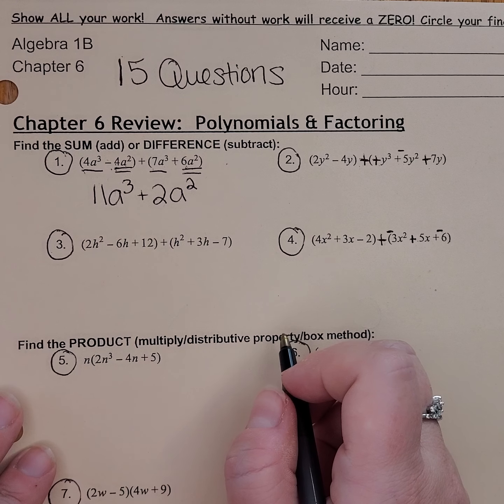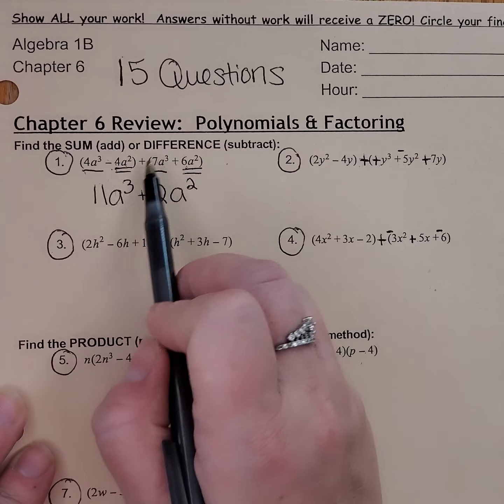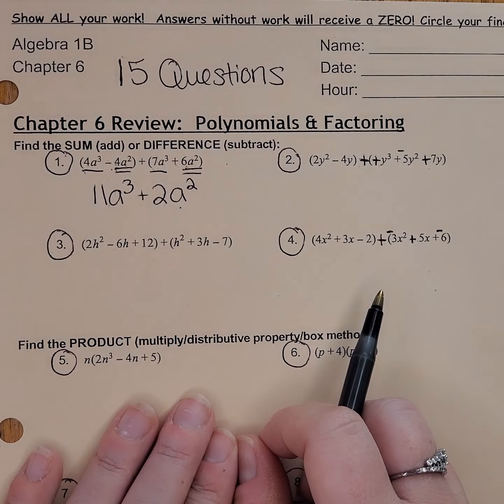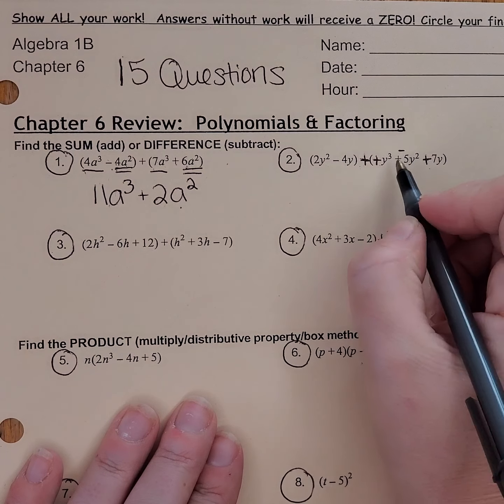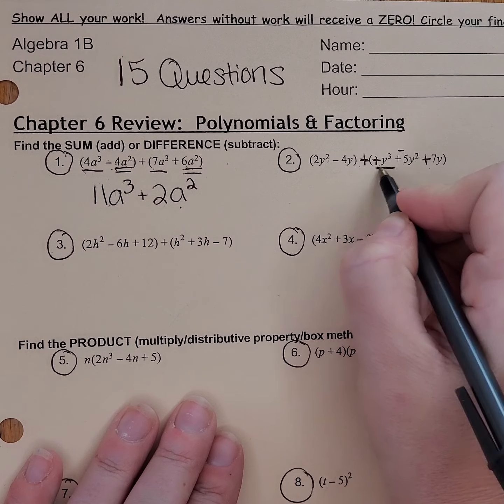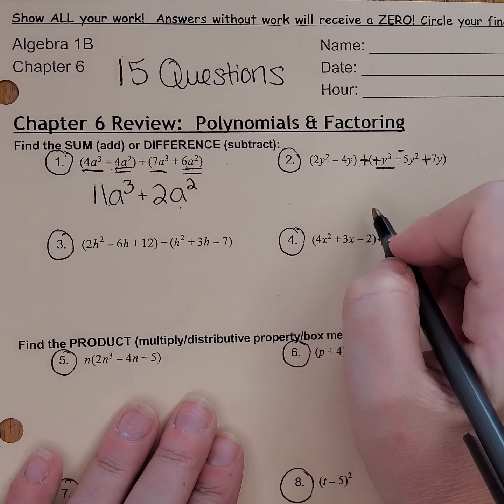That's it. No real work to show. Just these two go together here, and these two go together here. Same thing with number 2. Now that we've changed the symbols, we're ready to go. The largest exponent I see is y to the 3rd. So I'm going to start out with y to the 3rd, but there's nothing else to buddy up with it.